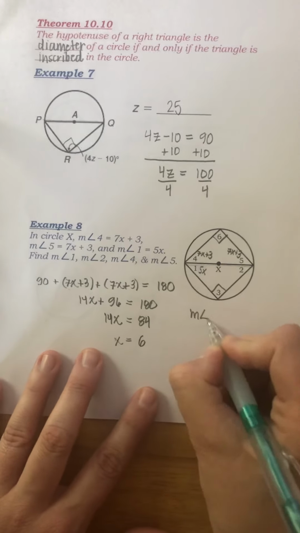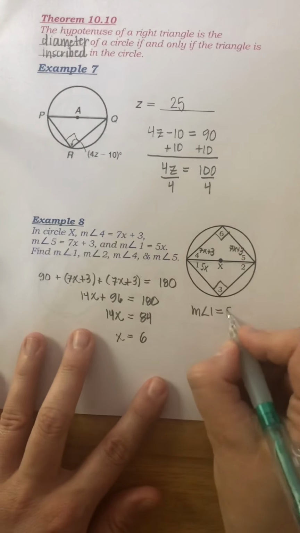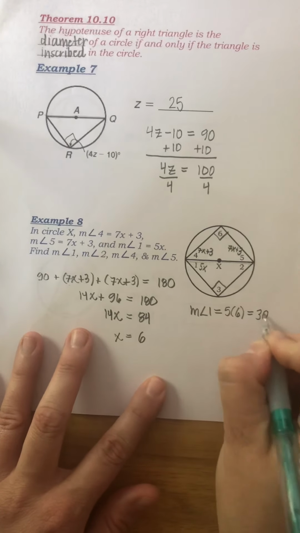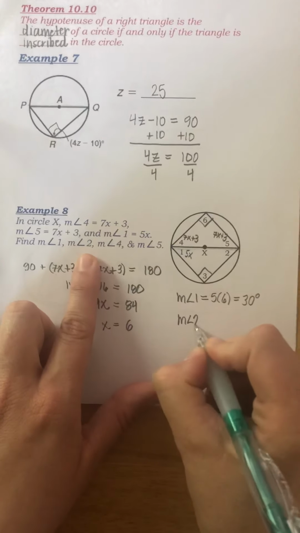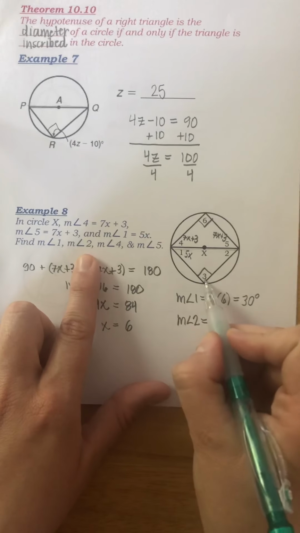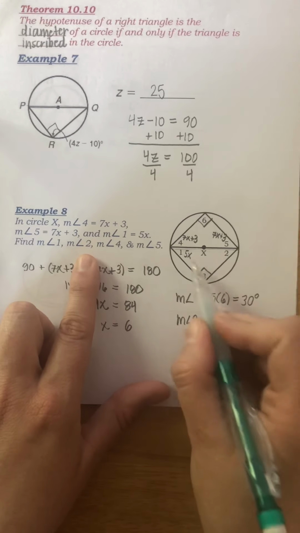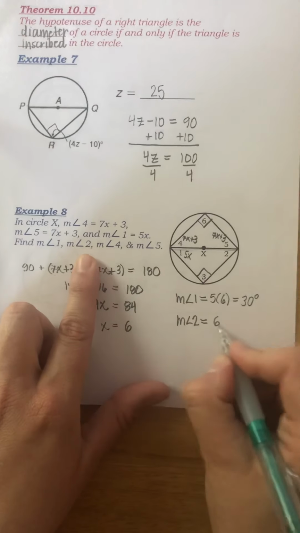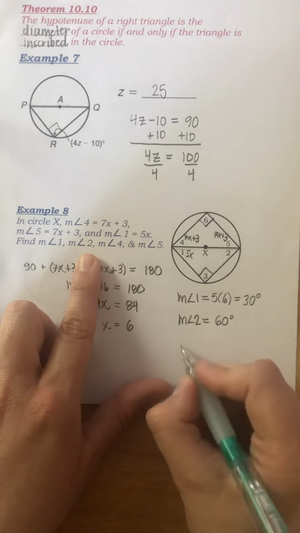So angle 1 is 5x. So 5 times 6 is 30. Now I want to find angle 2. Well, let's look in that triangle. If this is 90 and we just found out this is 30, that's already 120 degrees. What would angle 2 have to be? It would have to be 60 because we would need 60 more degrees to add up to 180.